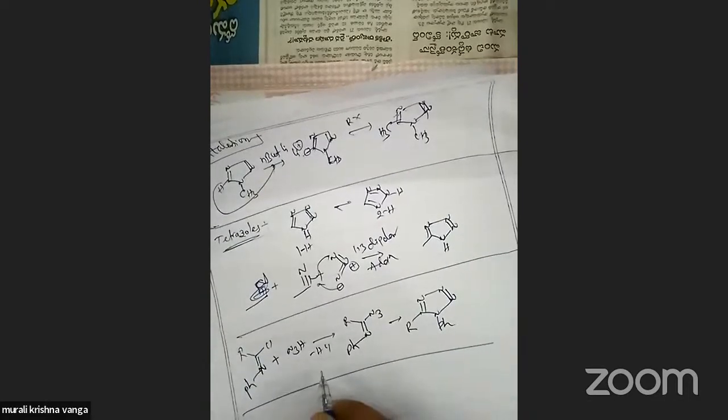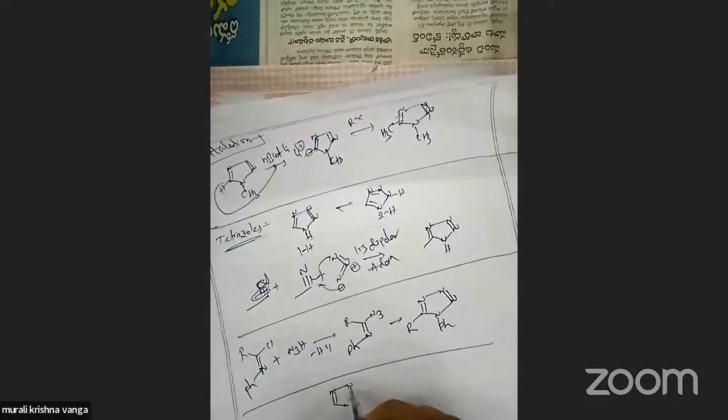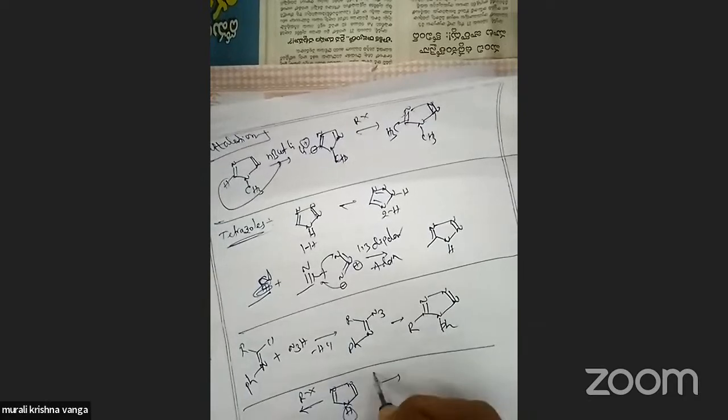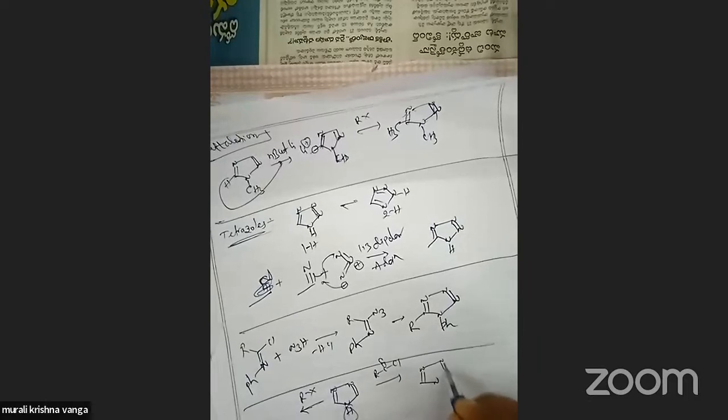Next, reactions. In substitution, these compounds react with an alkyl halide, and hydrogen is replaced. When it is reacting with acid chloride, these are the N-substitution products.